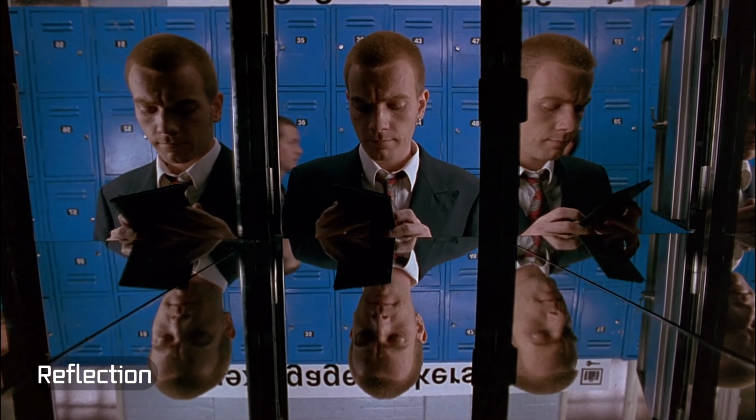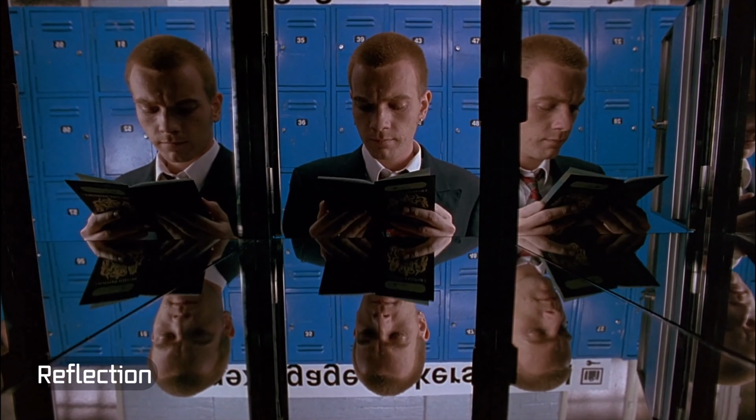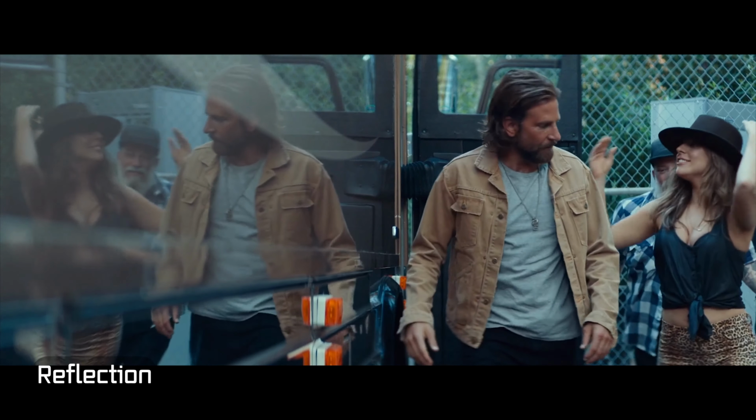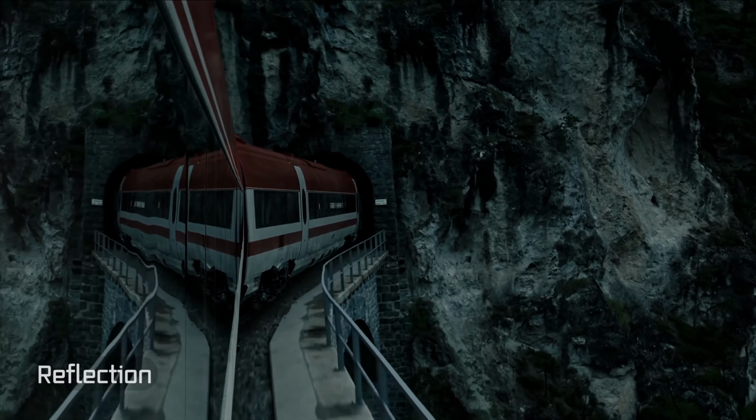Reflection is another interesting way to create symmetry within a frame, and not just with mirrors. Any reflective surface can be used for this effect, even if sometimes the reflection is not exactly in the middle of the frame.